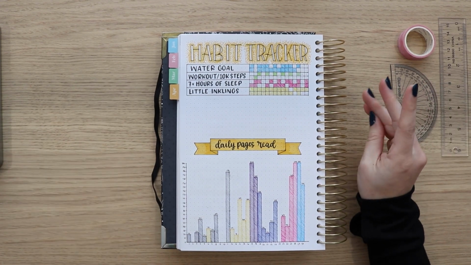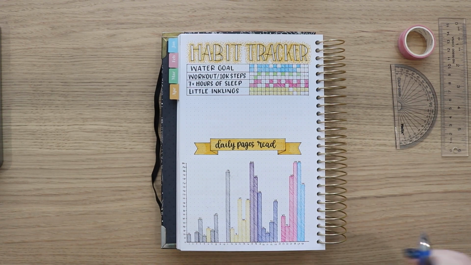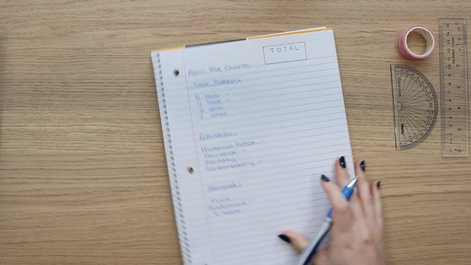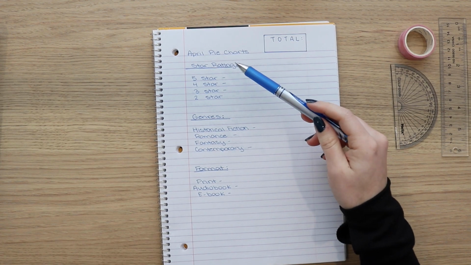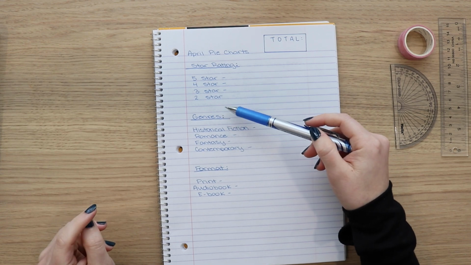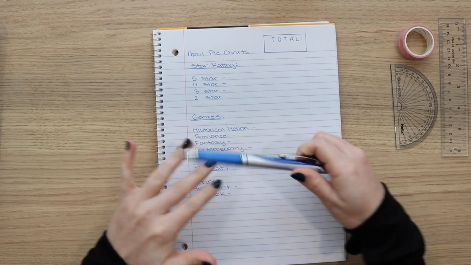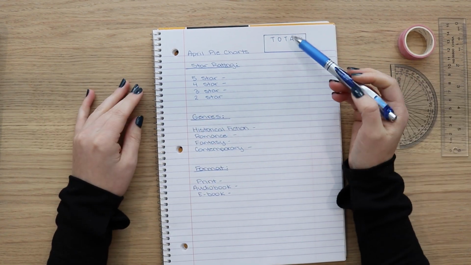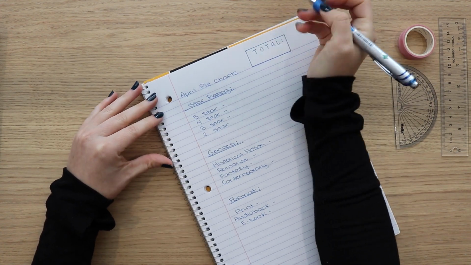Now, to get into how to calculate everything, I do this in a separate notebook. So this is what I start with. I have it broken down. I'm going to do 3 different pie charts. So I'm going to do one for star rating, one for the genres I read that month, and one for the format. So I write those all out so I have it all nice and neat. Then I just have the total up here to show you kind of how I go through this. In April, I read 6 books.